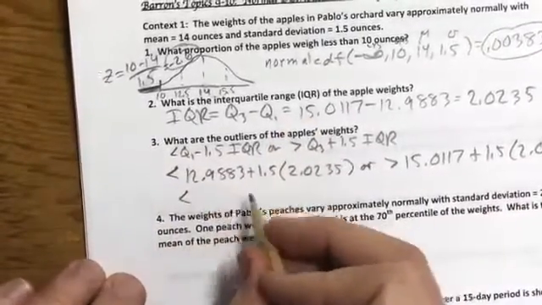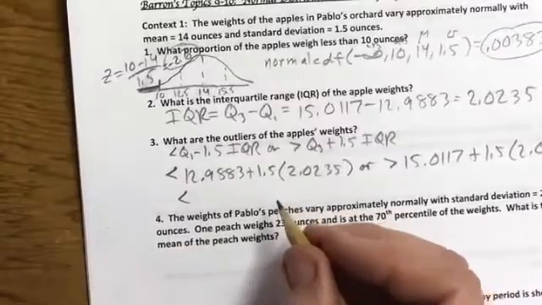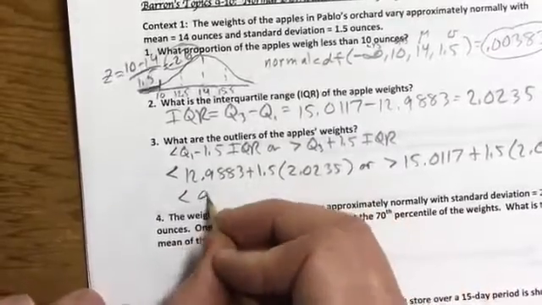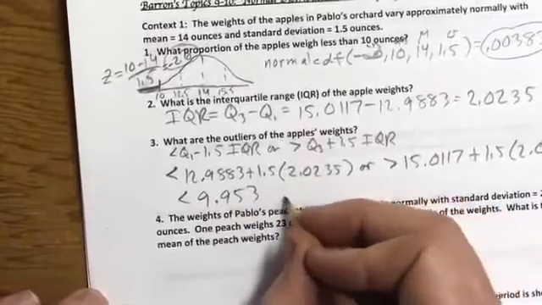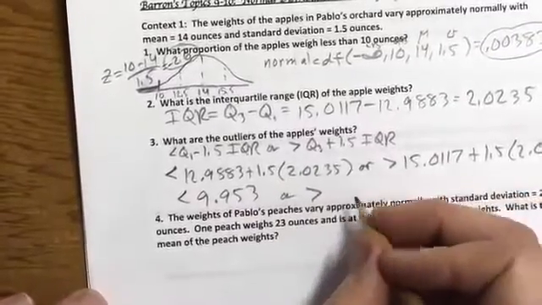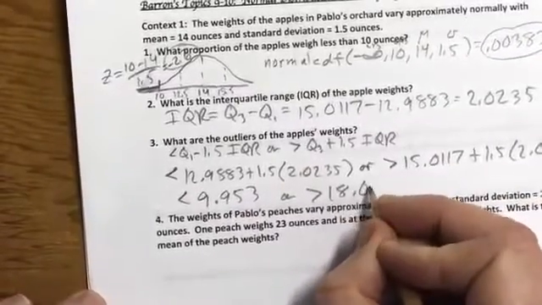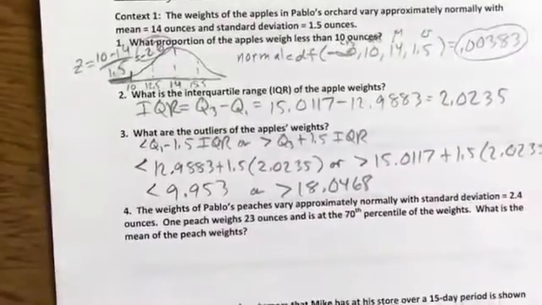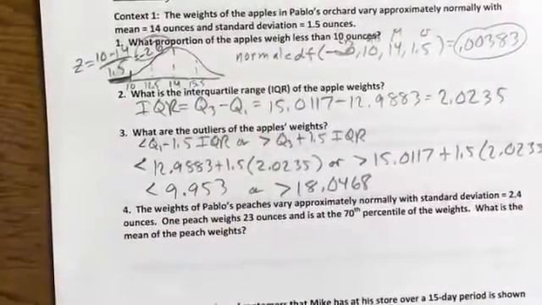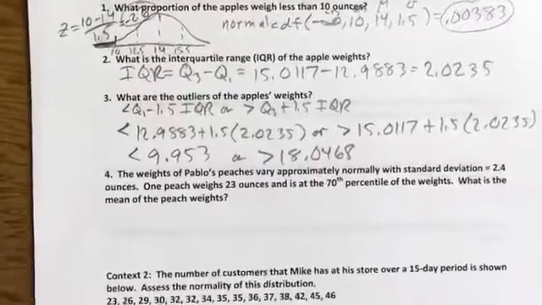When you do that arithmetic, that ends up being about 9.953. Anything less than that would be an outlier, or anything greater than, that ends up being approximately 18.0468. So there you go. That is how you find the outliers of a normal curve by using inverse norm.